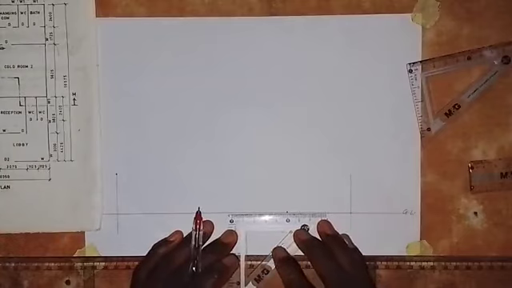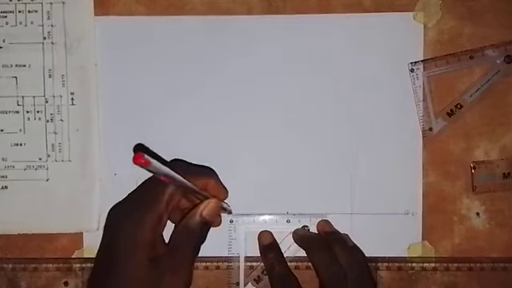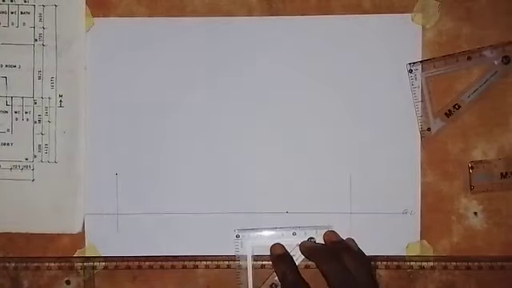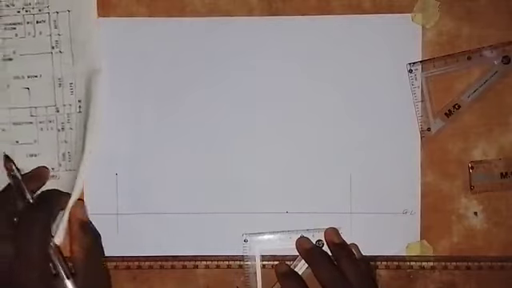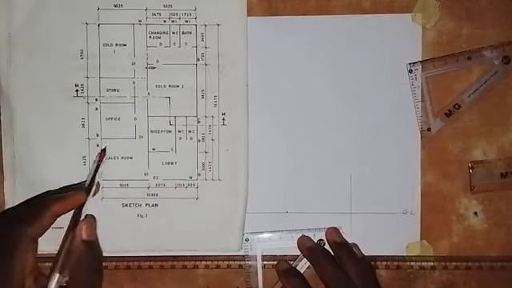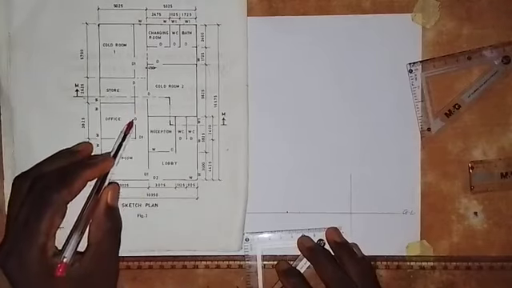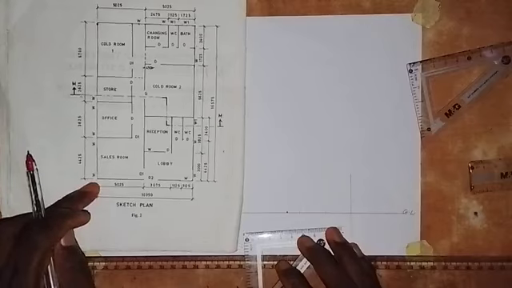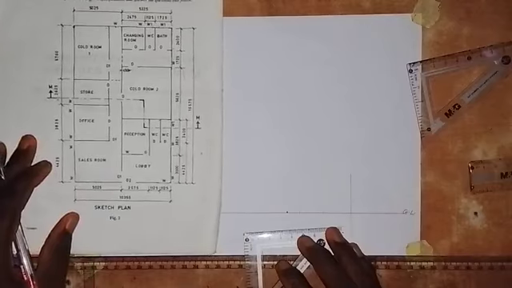So 61 millimeters. So we have this now. So we position this. Okay, we have this one. All right, so we have positioned this wall that we have here at this point. Then we also need to position this particular wall. So we need to position this one, but I'll come to this end here.